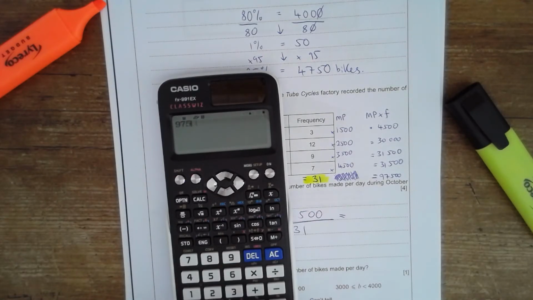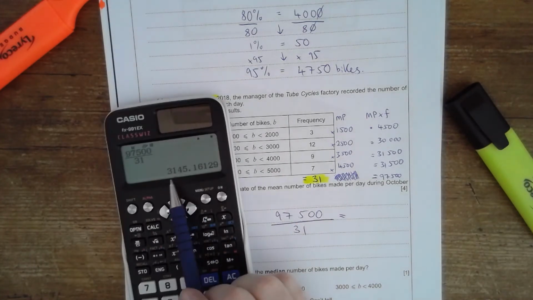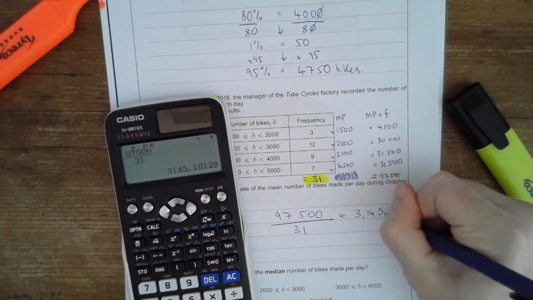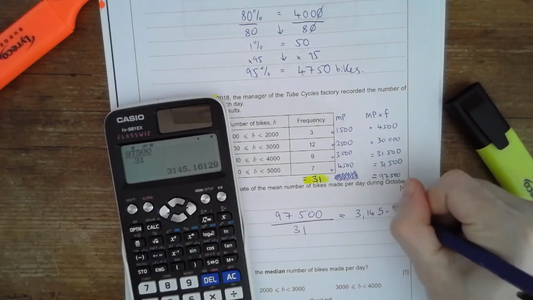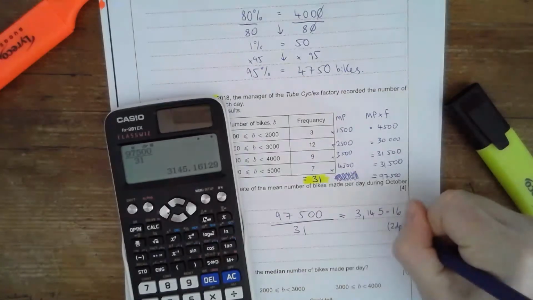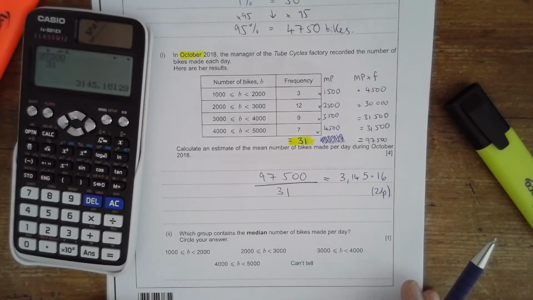So 97,500 divided by 31 gives me an answer that should be between 1,000 and 5,000. If it isn't, we've gone wrong. 3,145.16. Now, you can't have 0.16 of a bike, but it's fine as an average. I'll say 3,145.16 to 2 decimal places. Unless it tells me otherwise, I can round it to either 1 decimal place, 2 decimal places, or the nearest whole number. You just need to tell them that's what we're doing.